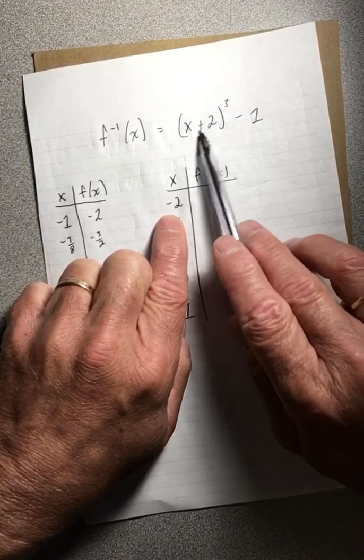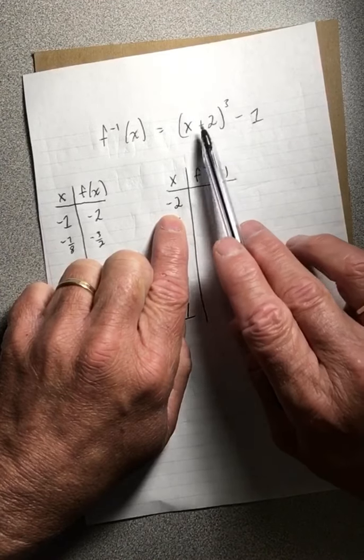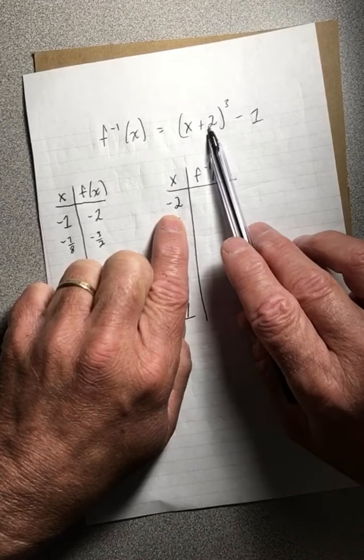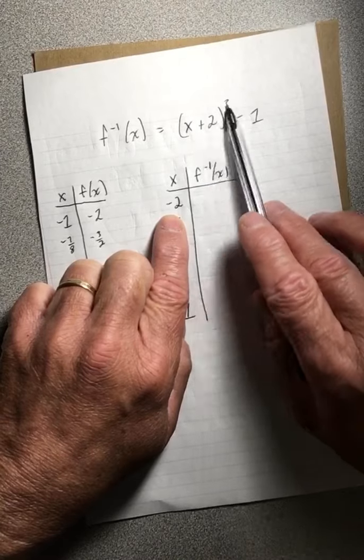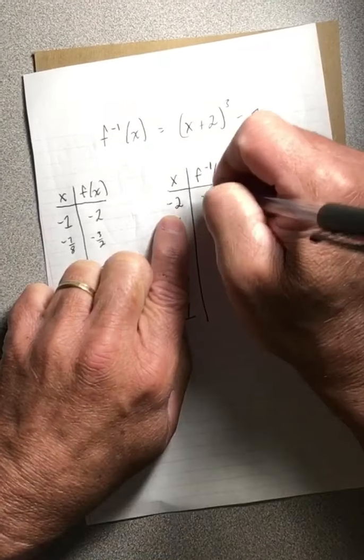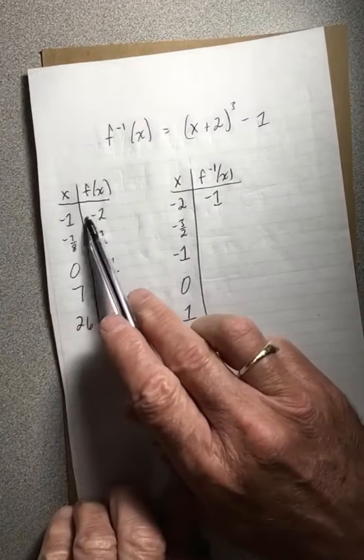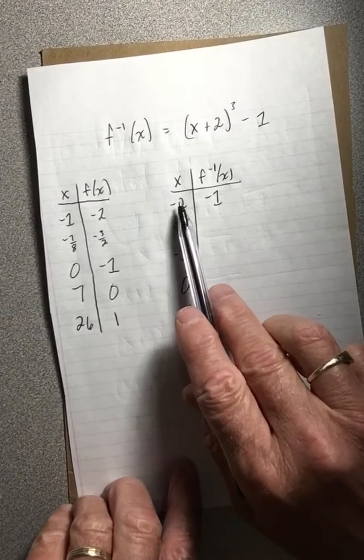Well, −2 plus 2 is 0. 0 to any non-zero power is 0. So 0 cubed is 0, minus 1 is −1. Sure enough, it worked. The (−1, −2) switched to (−2, −1).